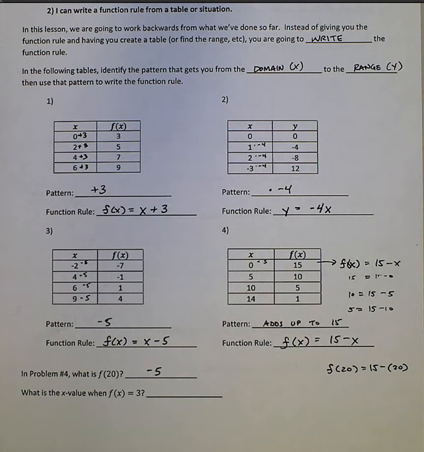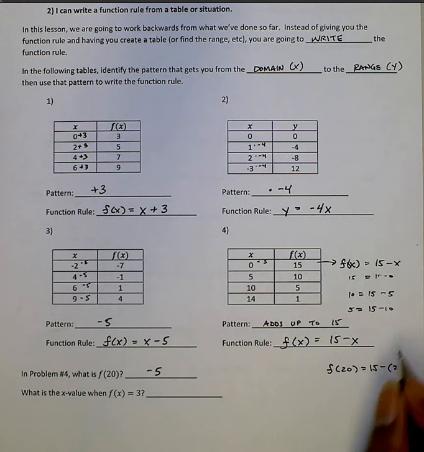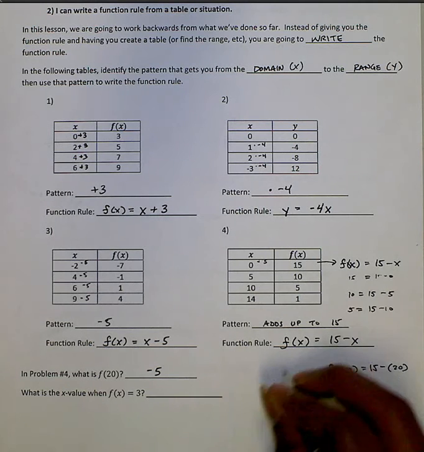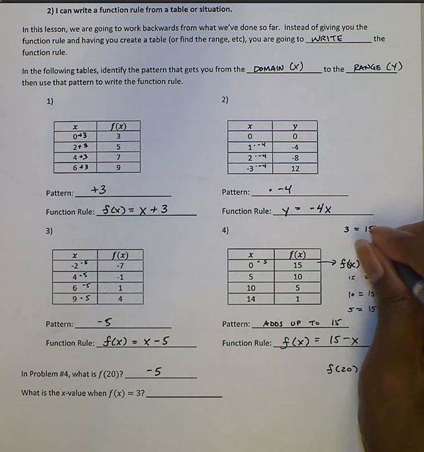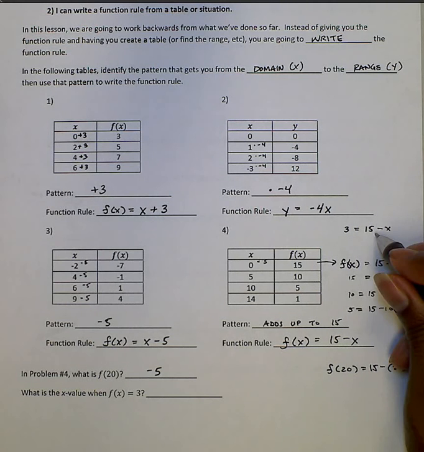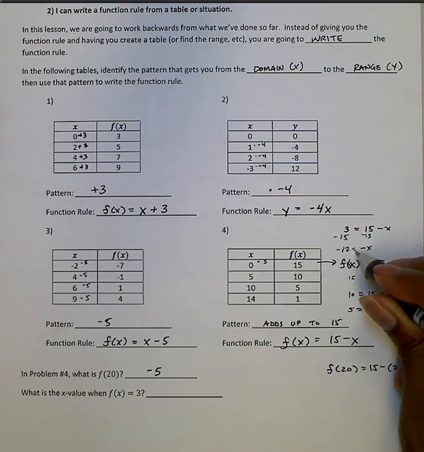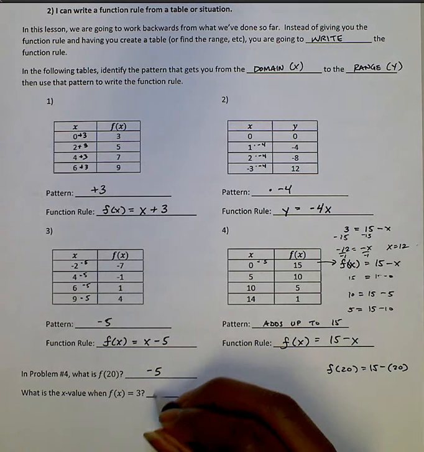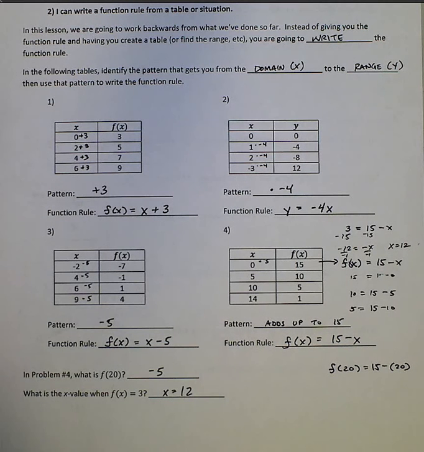Okay. This says, what is the value of x when f of x equals 3? In the same problem, I'm going to plug in 3 for f of x. 3 equals 15 minus x. Now I can solve for this. I'm going to move 15 over by subtracting it. So I have negative 12 equals negative x. Since negative 12 equals negative x, I'll divide by negative 1. And that gives me x is positive 12. So x equals 12.